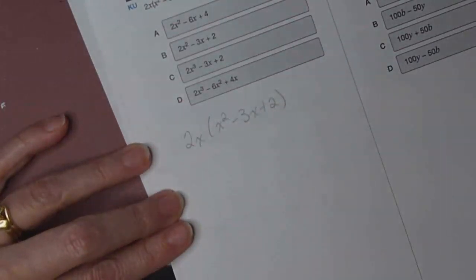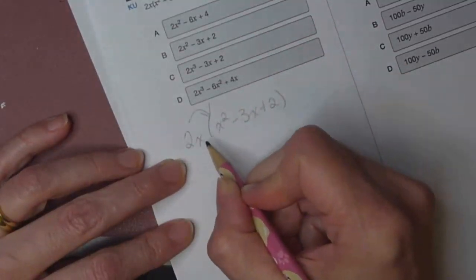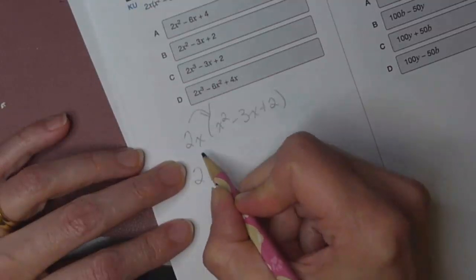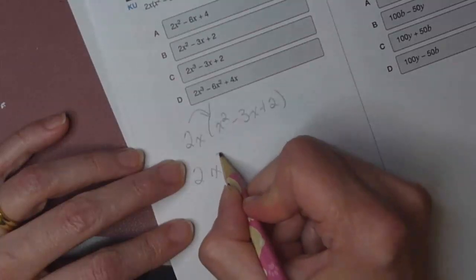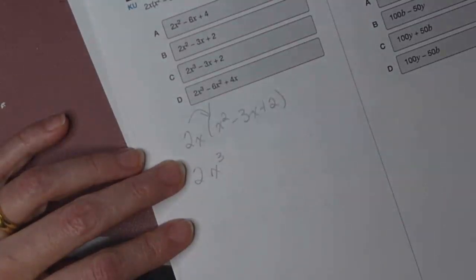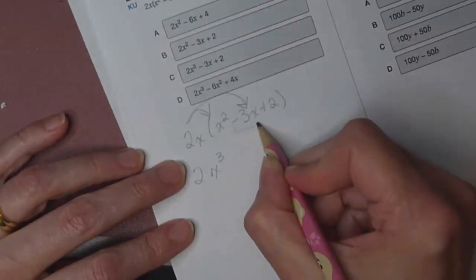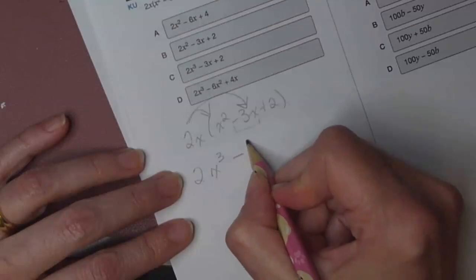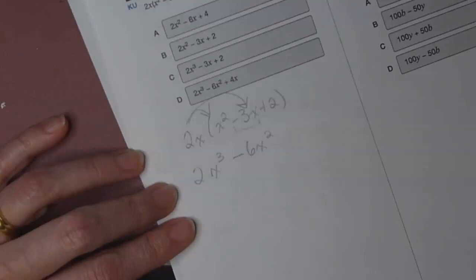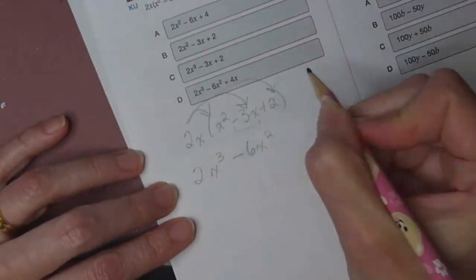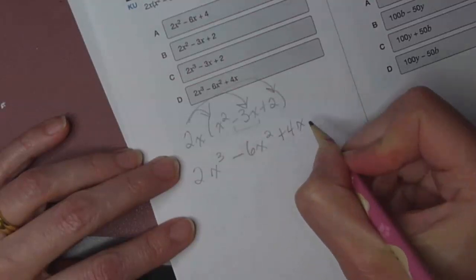This is distributive law, right? So you know 2 times x is 2x. I'm going to have 2x, but look, I have to add the exponents. Remember, you have to add them because you're multiplying. So I actually have 2x to the power of 3. Then the 2x gets distributed over to the minus 3. So I have negative 6x squared. Then the 2 goes over to this 2. 2x plus 2 is plus 4x. And I still have an x there.